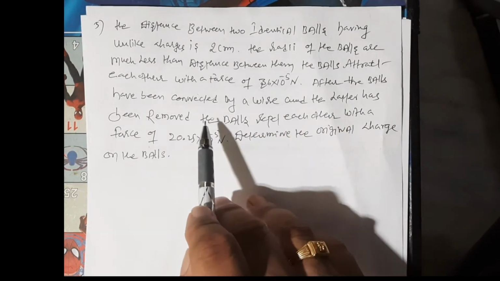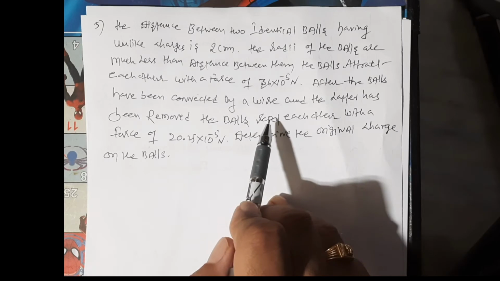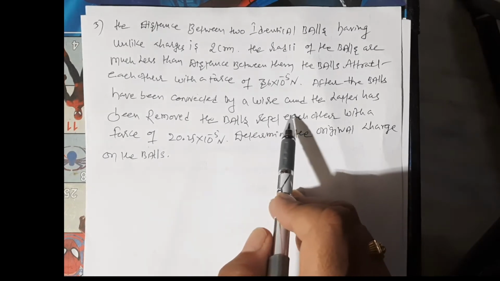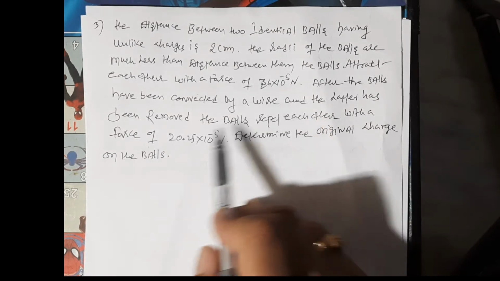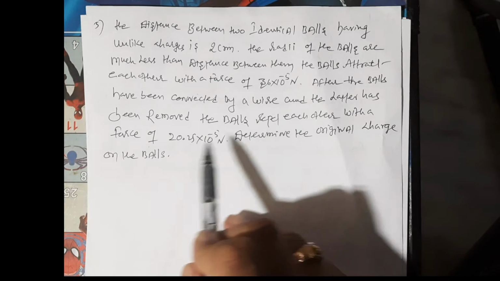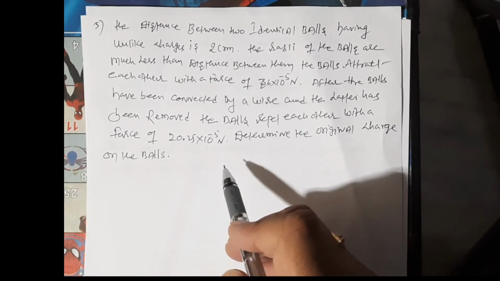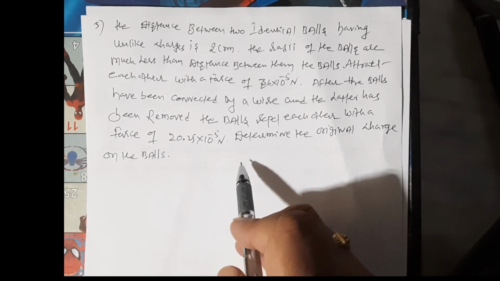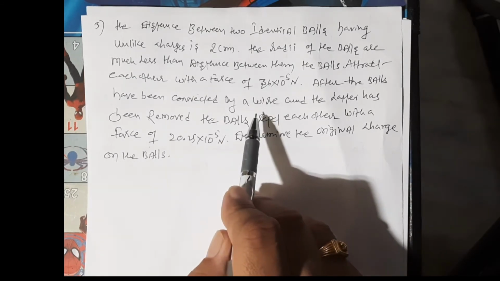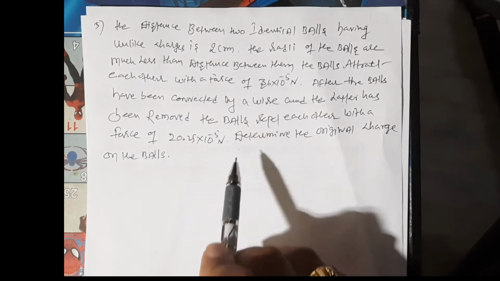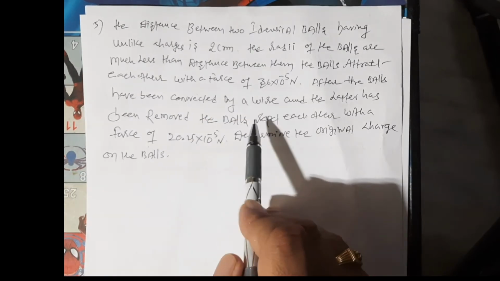After the balls have been connected by a wire, that means whenever these balls are connected by a wire, the latter has been removed, the balls repel each other with a force of 20.25 to the power of minus 5 newtons. That means whenever they are connected by a wire, they share the total charge equally. That is very important. Here this is the important line.